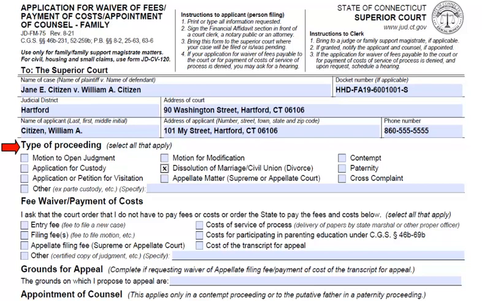Below your name and address is the area labeled Type of Proceeding. Check the box that tells the court what type of proceeding you were involved in. The choices are motion to open judgment, application for custody, application or petition for visitation, motion for modification, dissolution of marriage or civil union, appellate matter, contempt, paternity, or cross-complaint. If none of these describe your case, check the box before Other and type a description on the line.